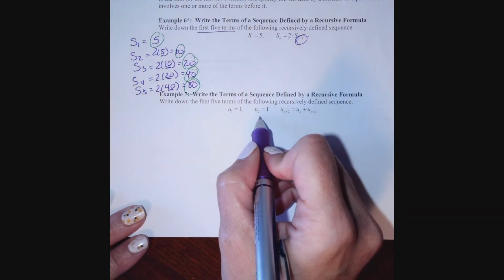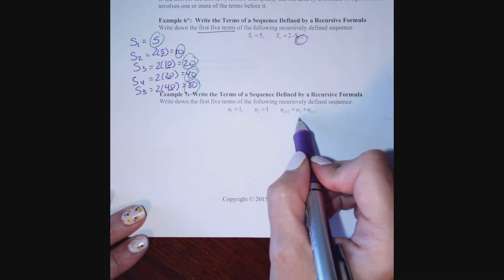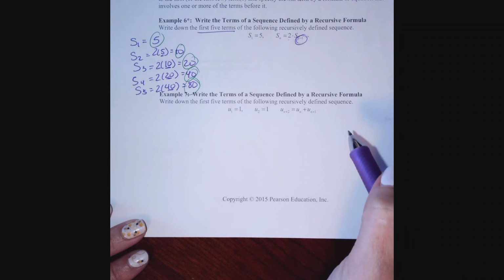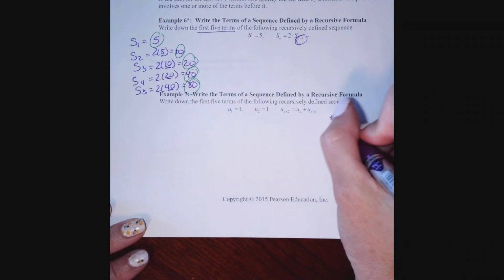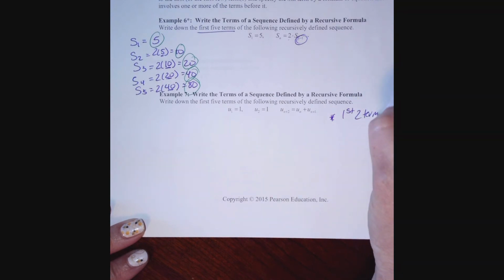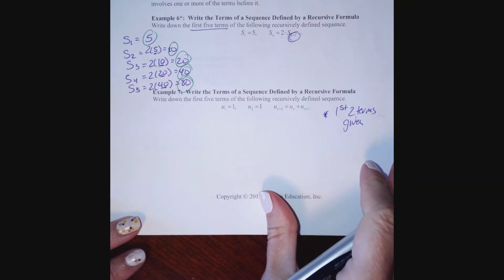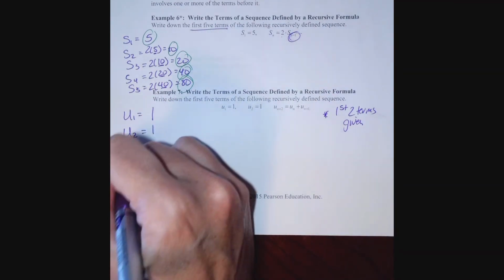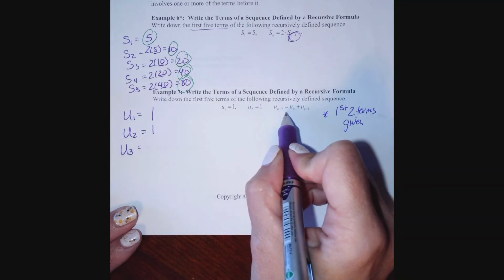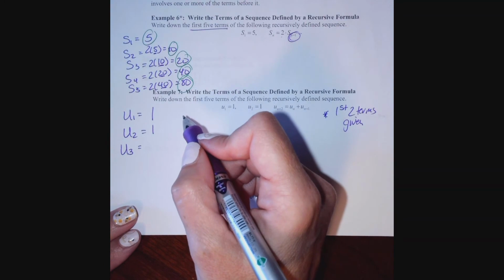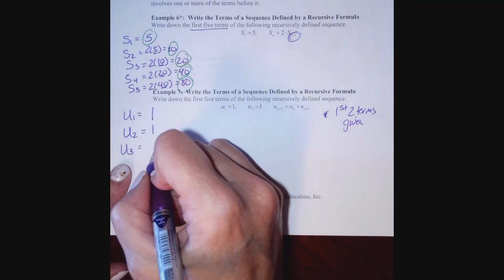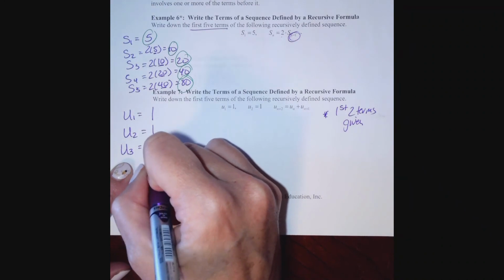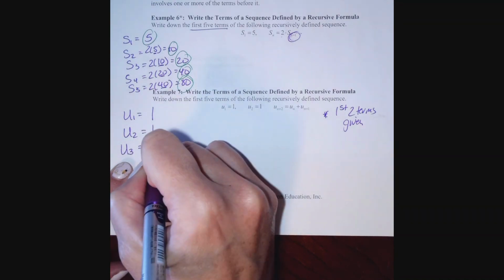Okay, this one tells us to write the first 5 terms, and it defines the first 2. So it gives you u sub 1 and u sub 2, and you need to find u sub n plus 2. Our first 2 terms are given, so that's nice. So we really only need to find 3 more. U sub 1 is 1, u sub 2 is 1, u sub 3 is n plus 2.